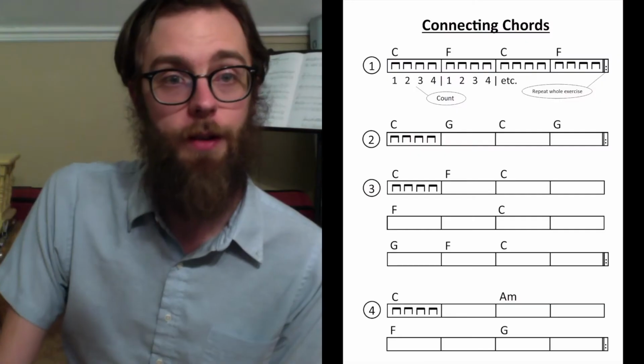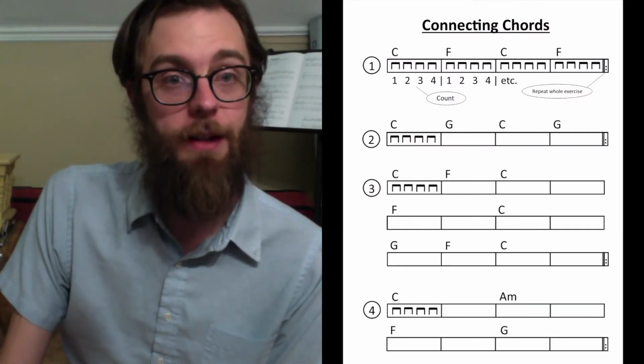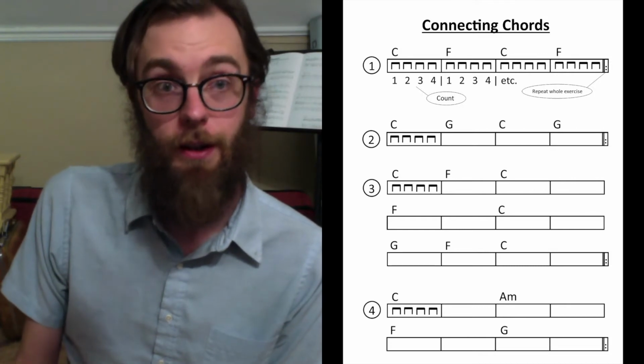Moving on from the strum patterns, now we're on the connecting chords sheet, which is where we're using chord progressions. Now, chord progressions are the bread and butter of music. You're switching chords, and this is where we're using that counting. So each measure is 4 beats.